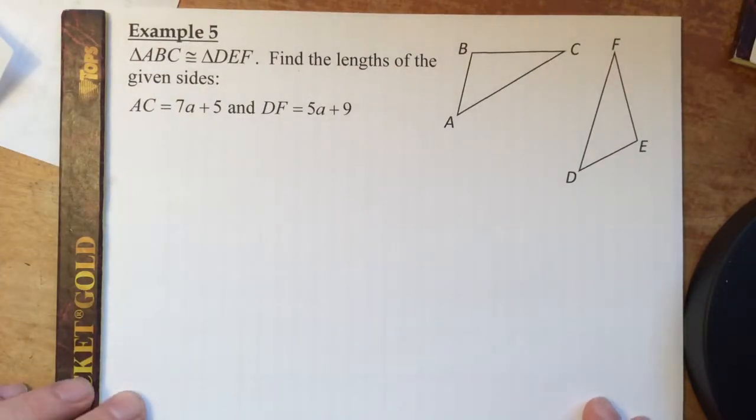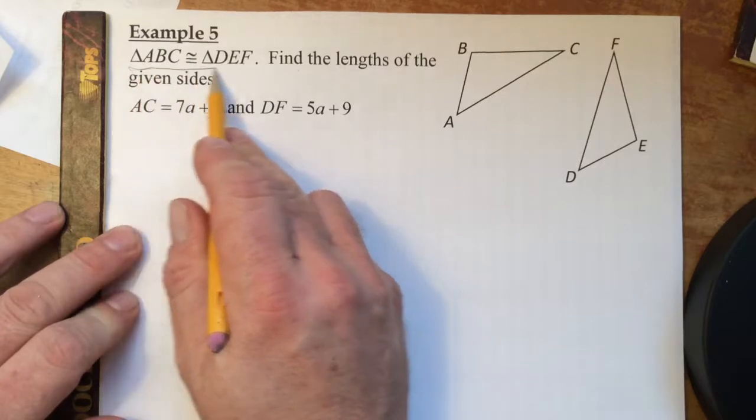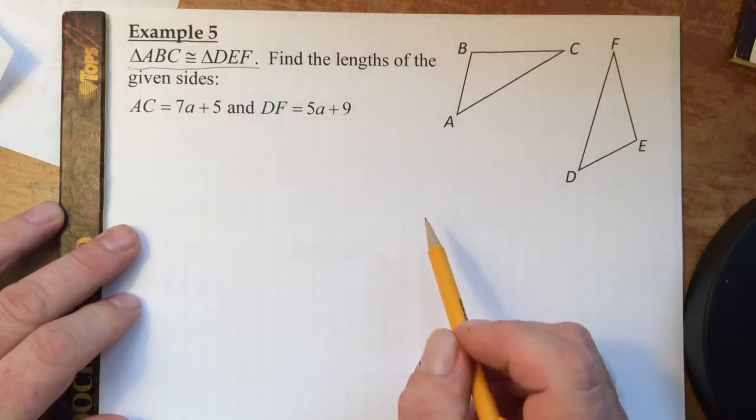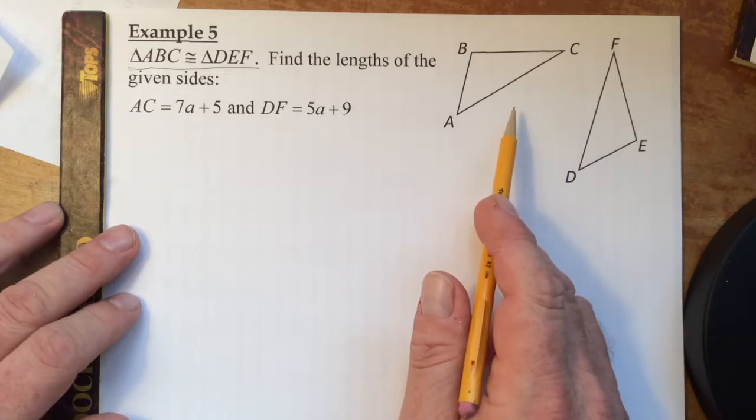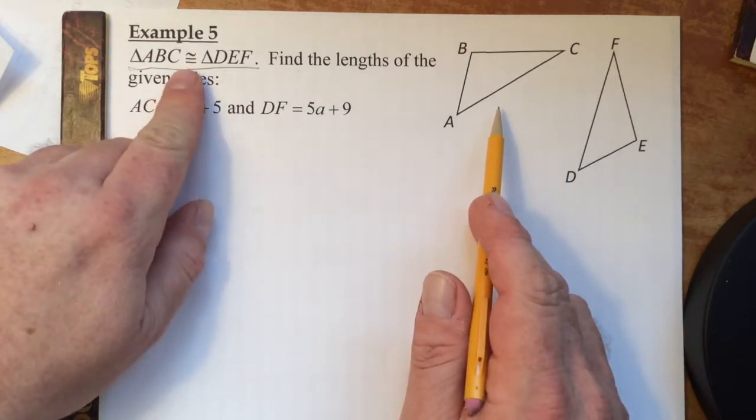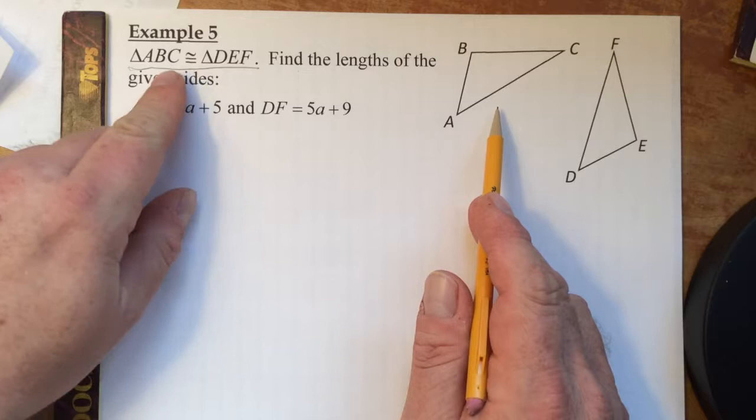Example 5. Once again, order is crucial when naming congruent triangles and using their parts too. So here we have triangle ABC is congruent to triangle DEF. The triangles are not lined up nicely next to each other, so we're going to pay close attention to our congruency statement here.